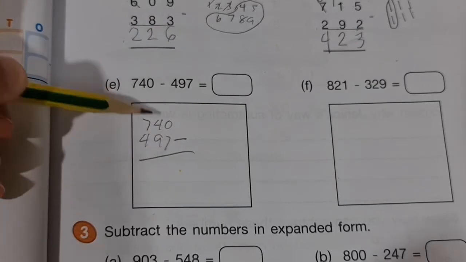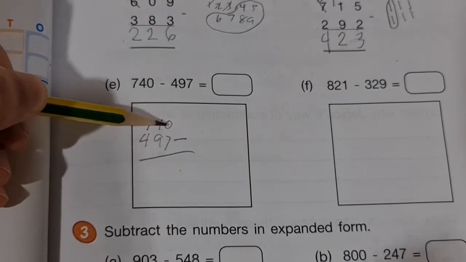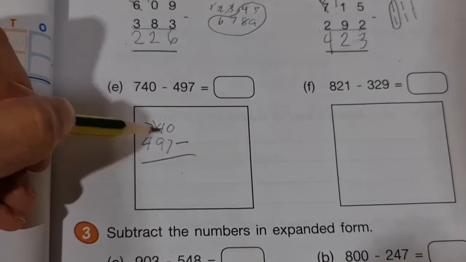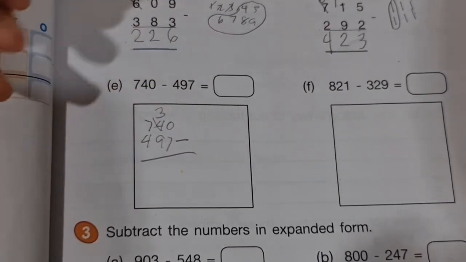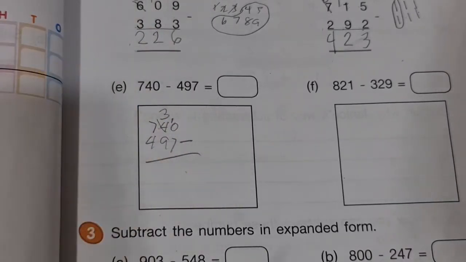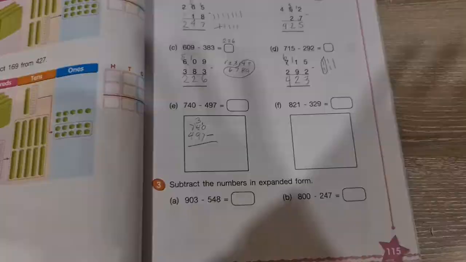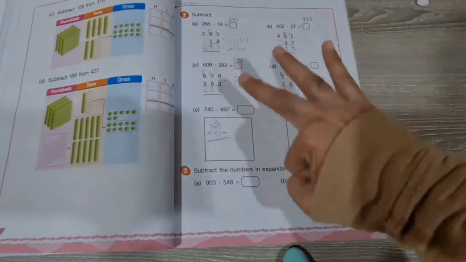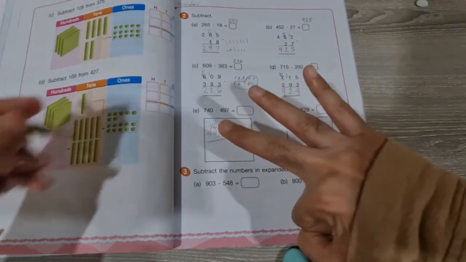We borrow. 7 is big number, 0 is small number. So 0 will borrow from 4. 4 will become 3. And 0 will become 10. So now we can subtract. 10 fingers, take away 7. 5, 6, 7. So you have there 3.